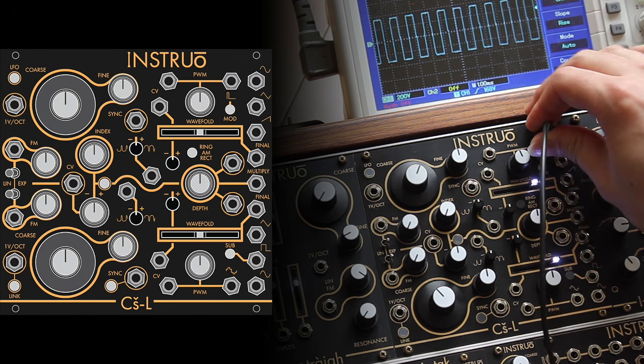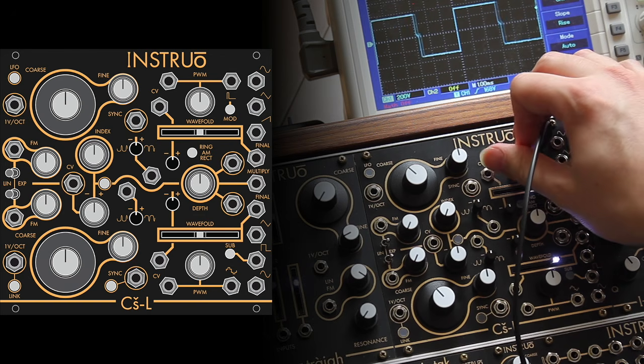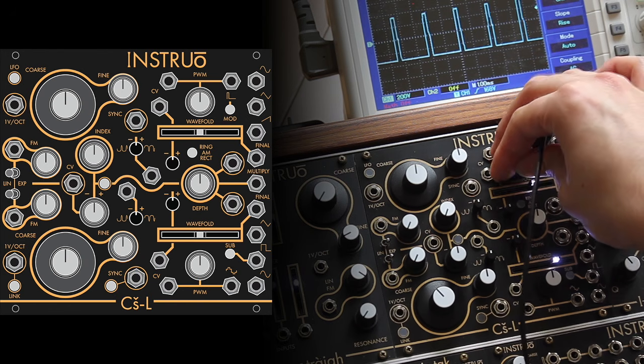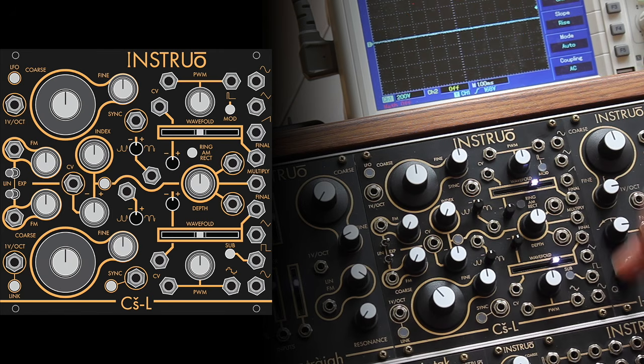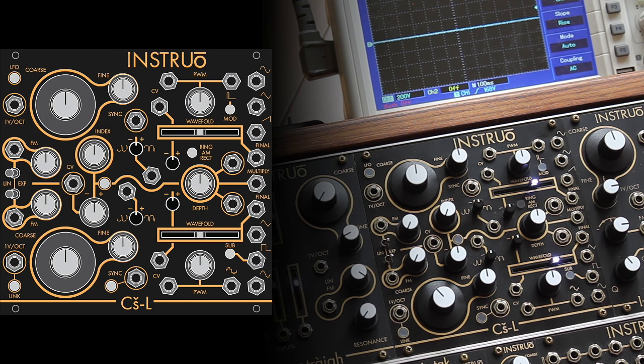The top one is the more traditional variable duty cycle. CV and over control of that. There's also the ability to cross-modulate them internally via the two oscillator sine waves as the modulation signal.